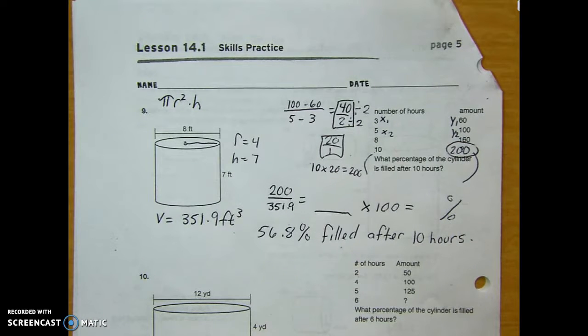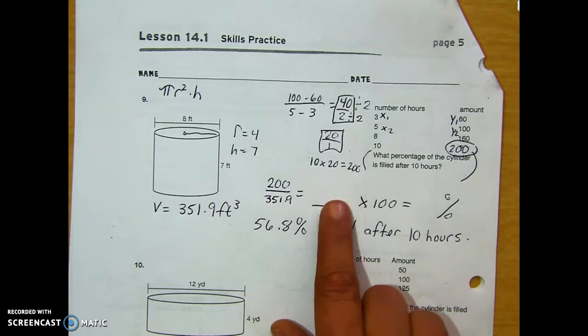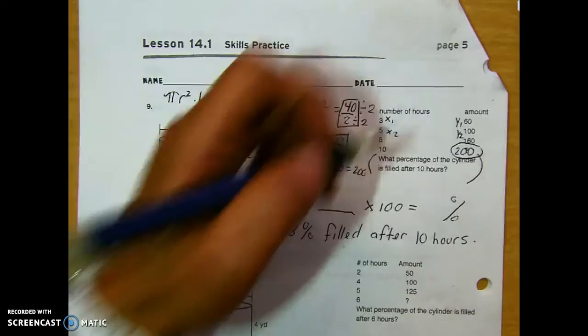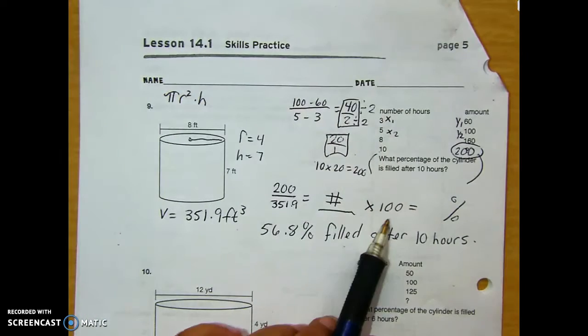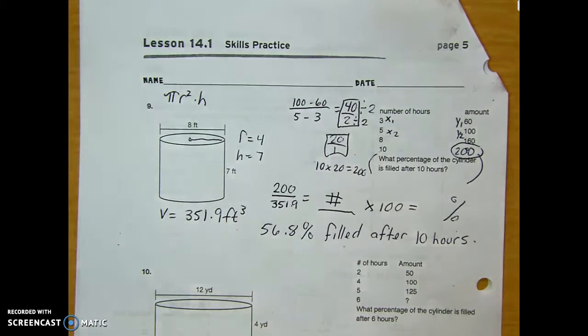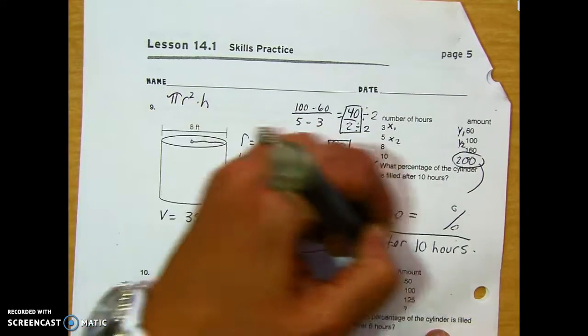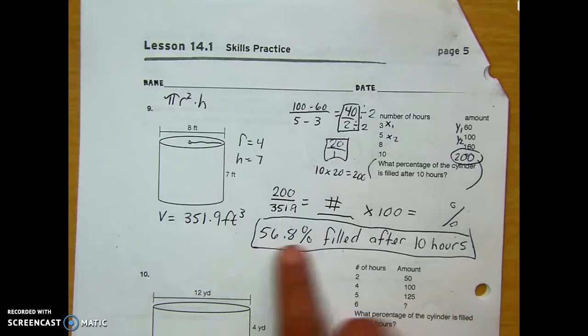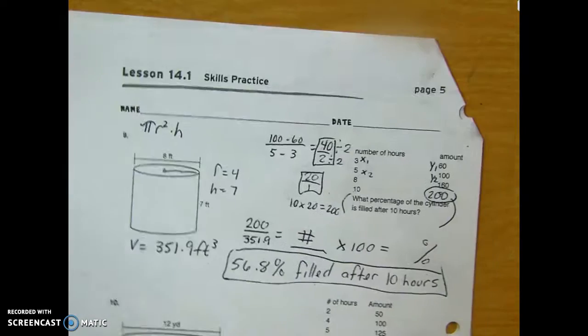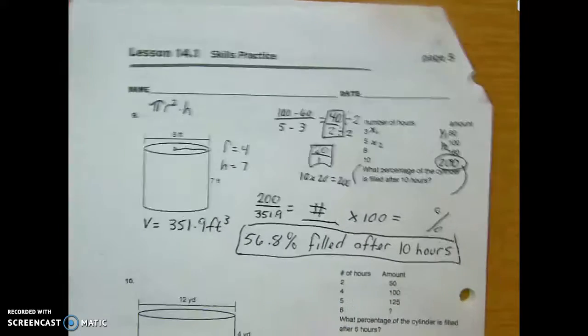So again, please follow your steps. Make sure you have the value for each cylinder you're trying to calculate, plus the table. What is the amount filled for the hours they're asking? When you divide, whatever number you get, that number, you're going to multiply by 100 to create the percent. You don't need to write anything crazy. This is perfect. What is the percent after how many hours? You don't need a huge sentence. I'm not looking for that.